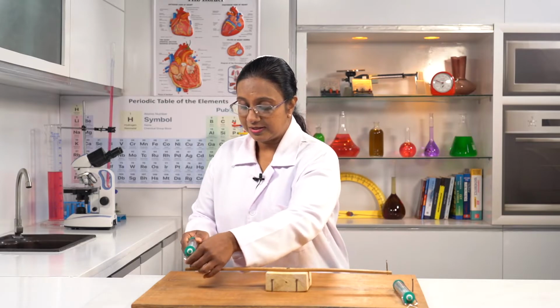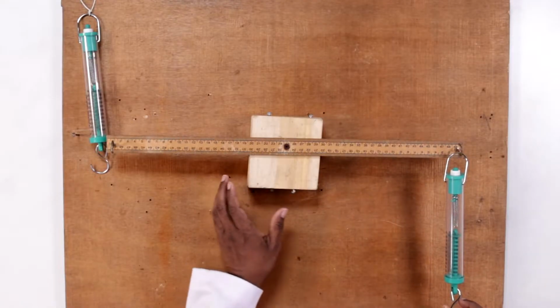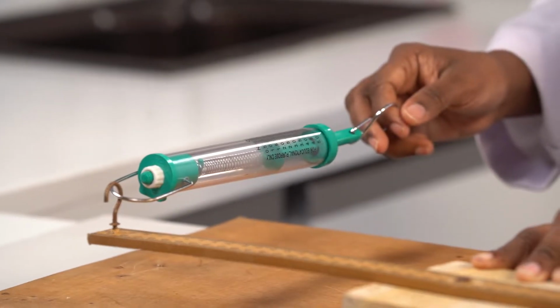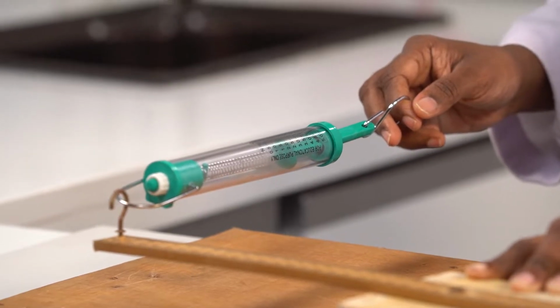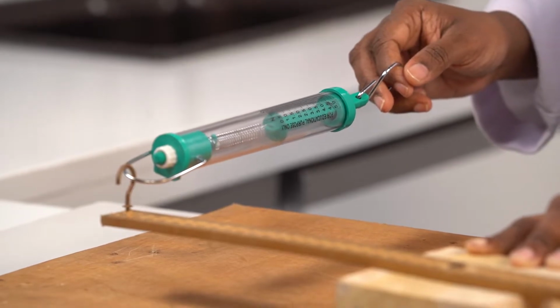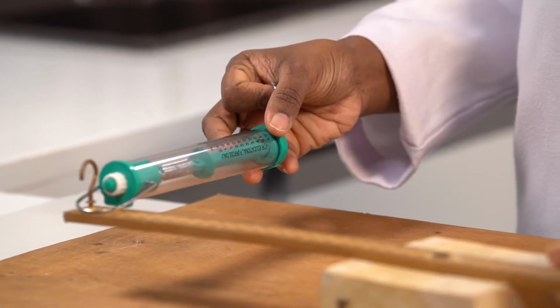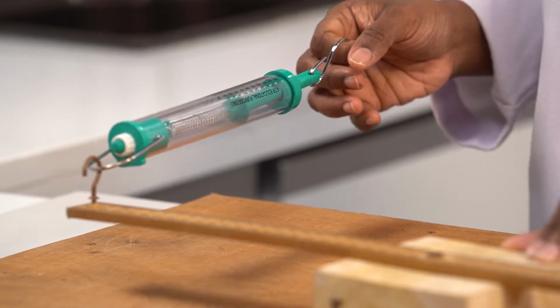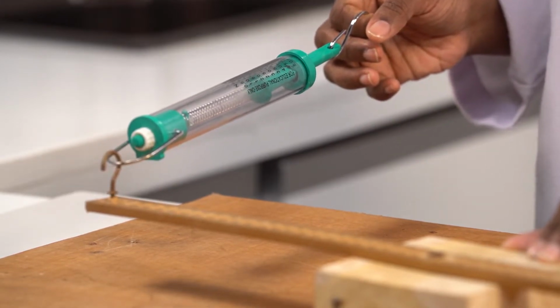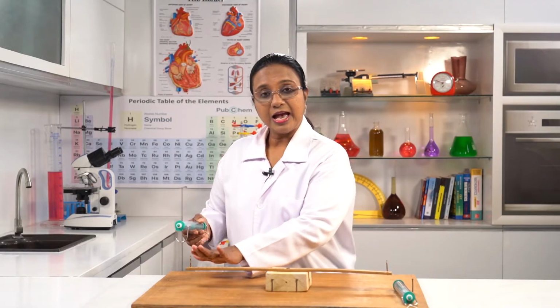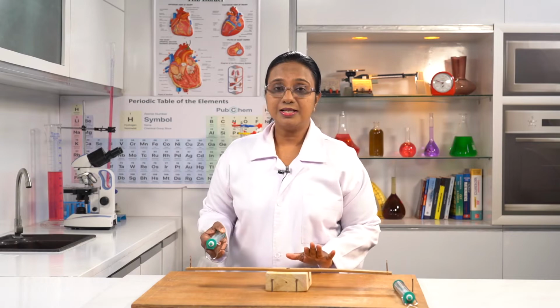So first I will just connect this to this point and I will try to rotate it. As it starts to move, we need to get the reading. So here you can see it's 3 newtons. As it starts to move, the force is 3 newtons. So again, if we try also, you will be able to understand it's 3 newtons. Is that clear, students? Right. So that is by applying one force in a certain direction.